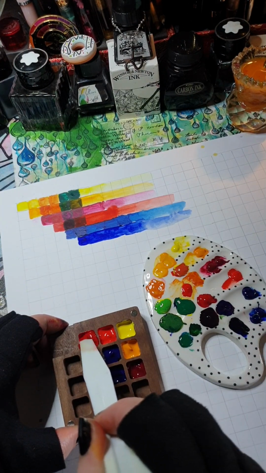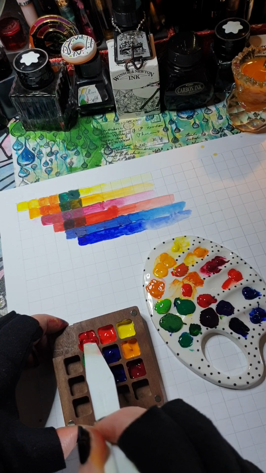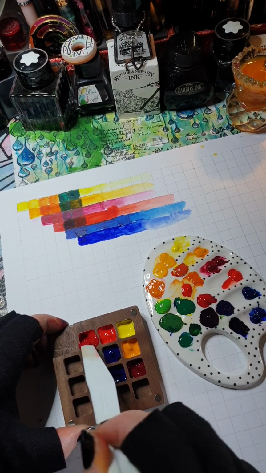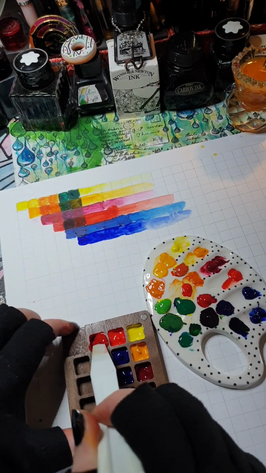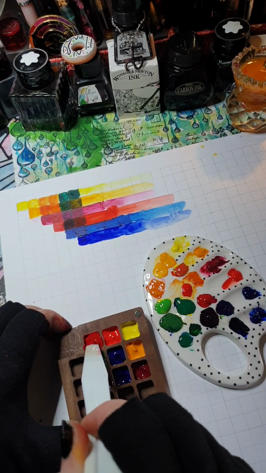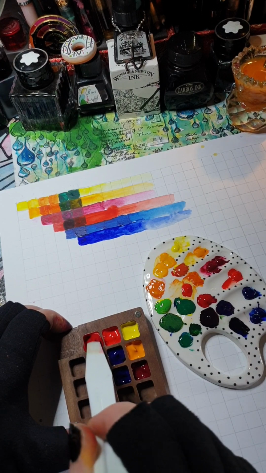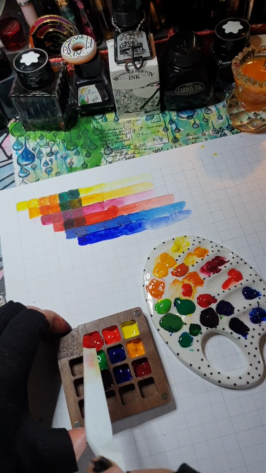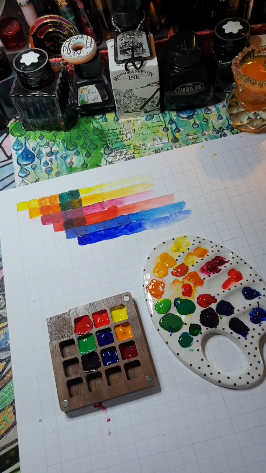I'll leave the bottom three for my love of turquoises. Let's see if I can get some dark turquoises out of this. So if I lean this towards this, with a splash of more yellow. There, that's good.